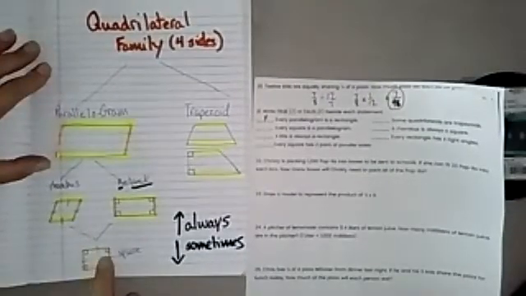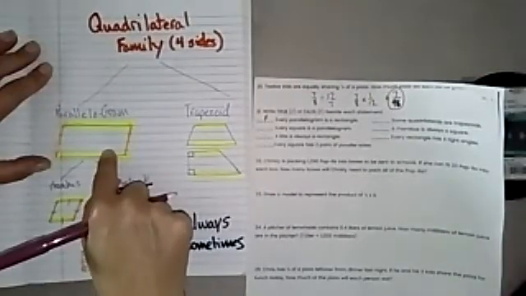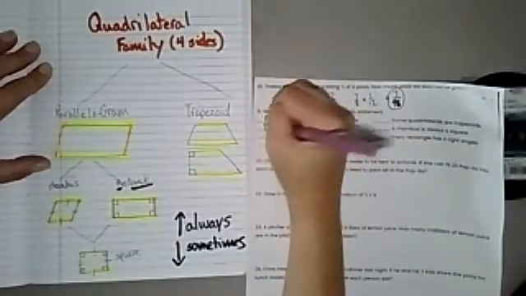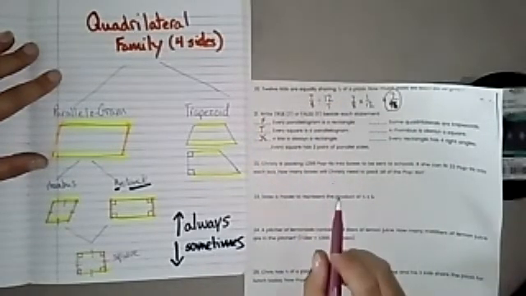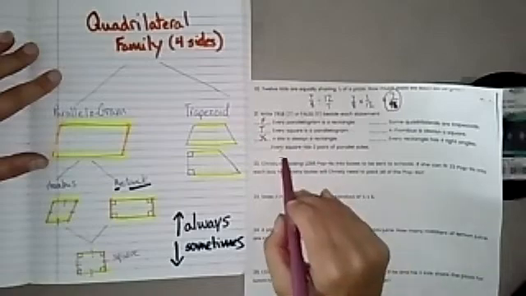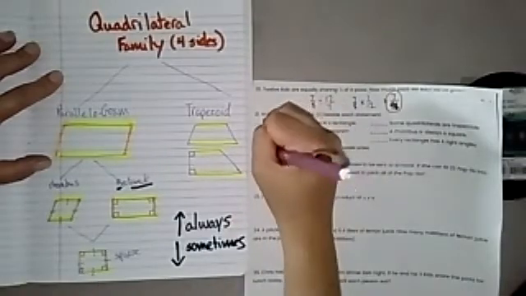Is every square a parallelogram? True. Totally yes. A square is always going to be a parallelogram because its opposite sides are parallel. Don't worry about a kite. I didn't teach you kite. Every square has two pairs of parallel sides. Guys, is that true or false? That is true. Every square is a parallelogram.